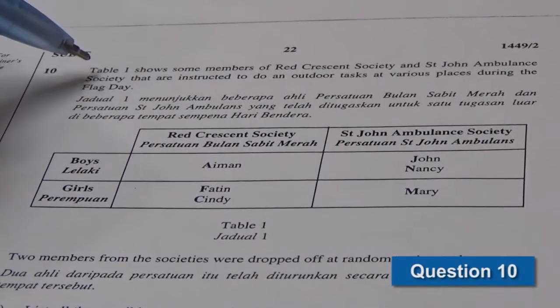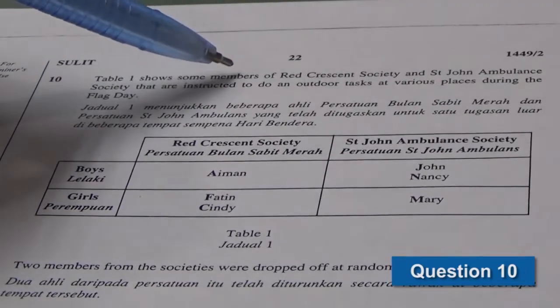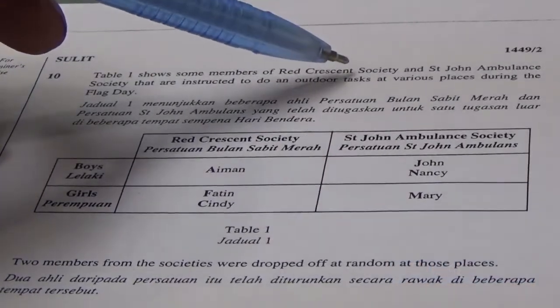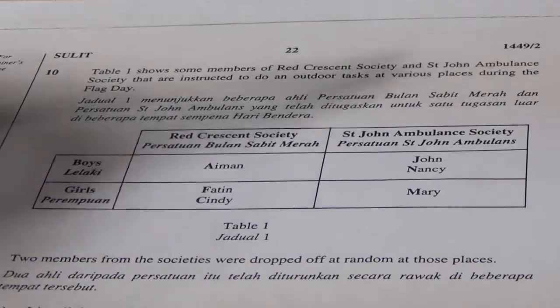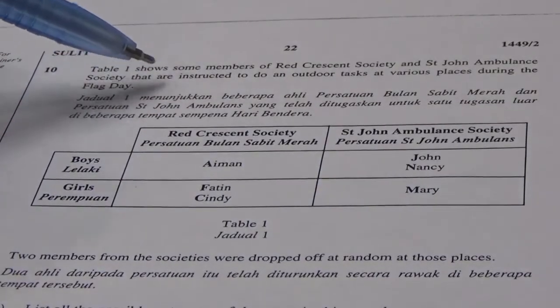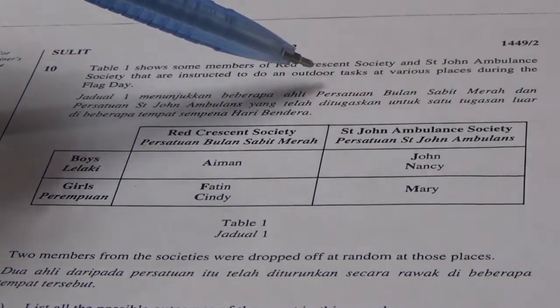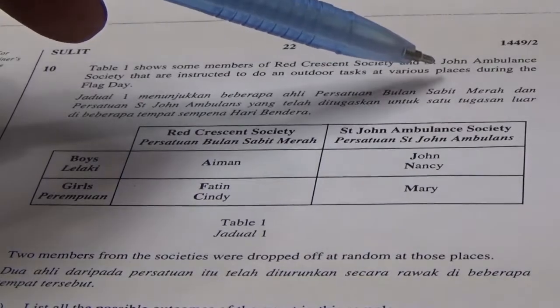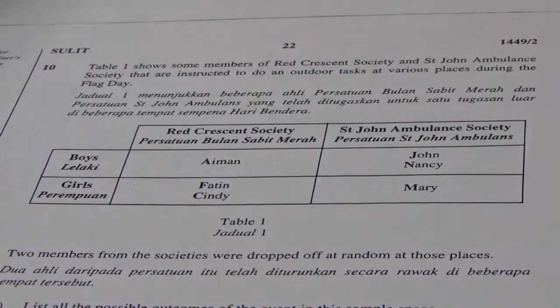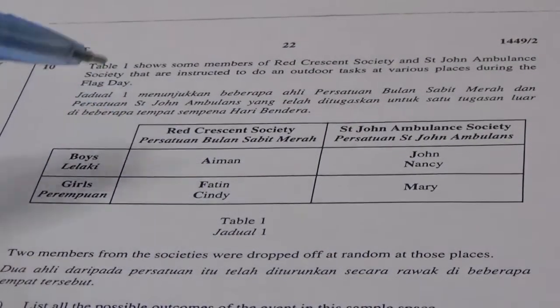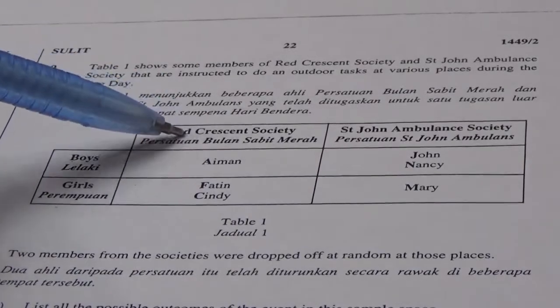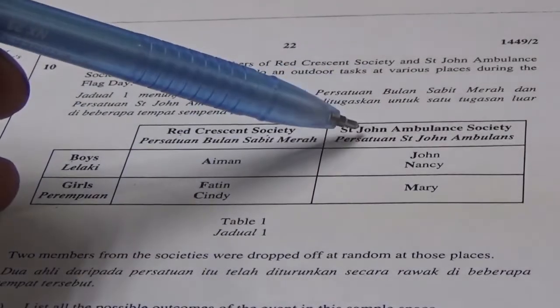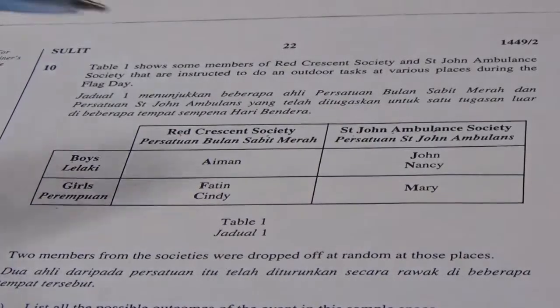Question 10. Table 1 shows some members of Red Crescent Society and St. John Ambulance Society that are instructed to do outdoor tasks at various places during the flag day. So the table shows boys and girls from Red Crescent Society and St. John Ambulance Society.